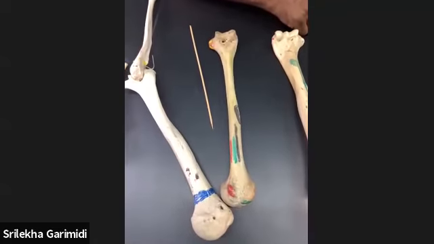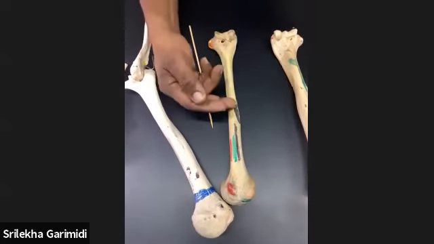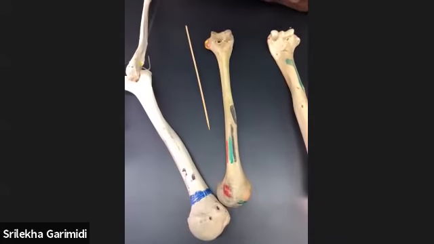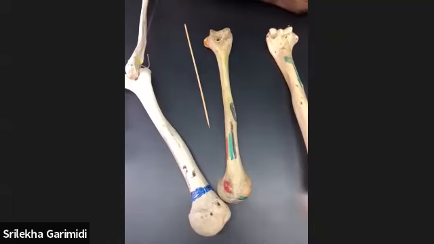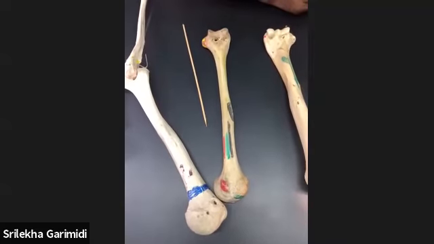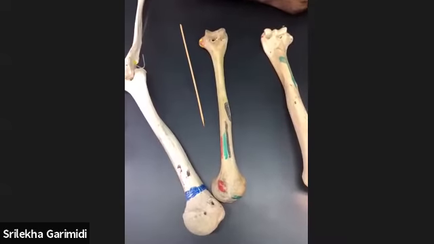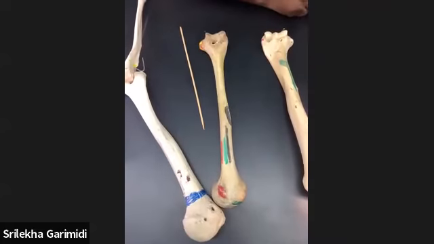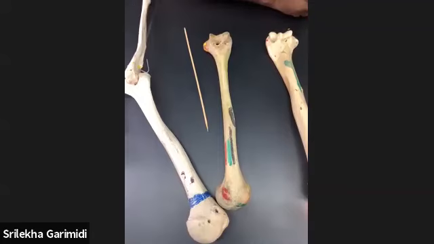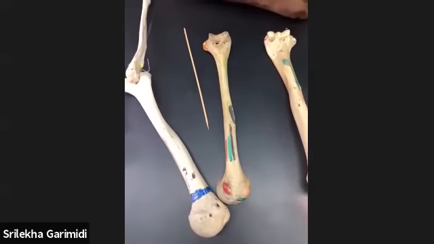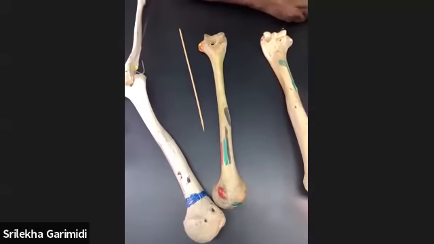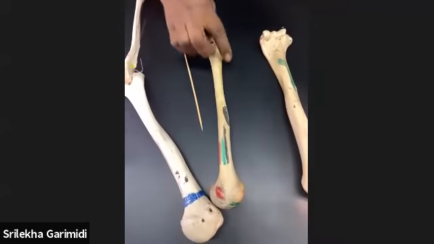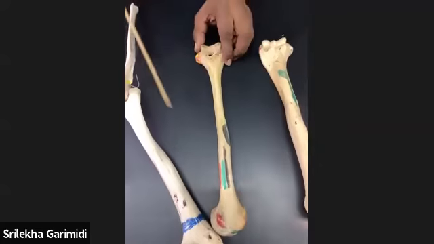All right. Moving down now, and we come to brachialis. The brachialis arises from the lower half of the anterior surface of the humerus. You have that written already, but you can write it again if you want. Brachialis arises from the lower half of the anterior surface of the humerus, which would be right here.